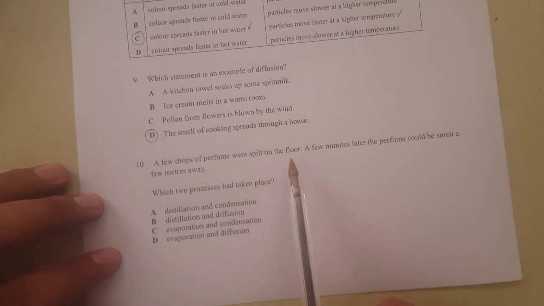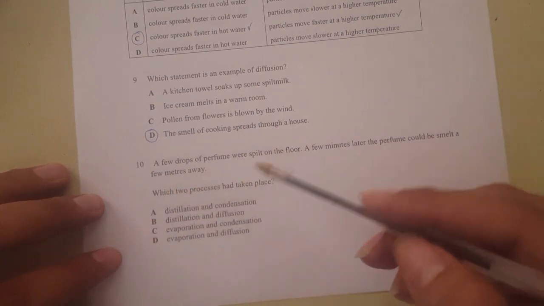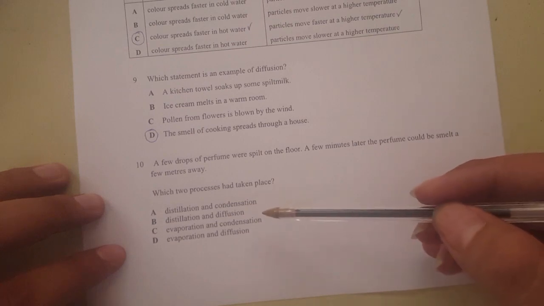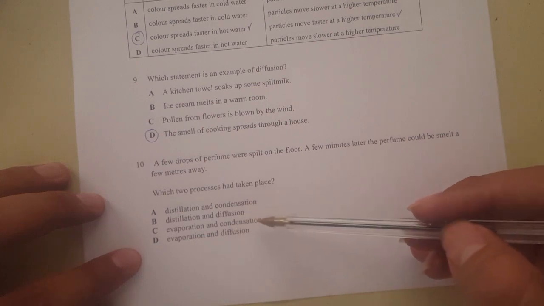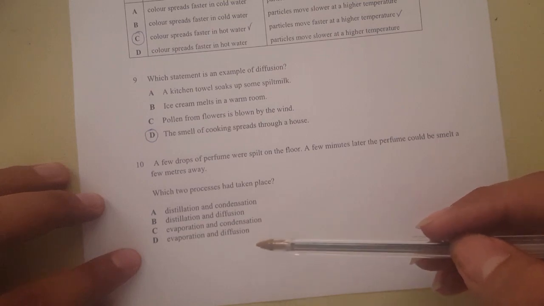Okay, good. Let's see question 10. A few drops of perfume were spilt on the floor. A few minutes later, the perfume could be smelled a few meters away. Which two processes had taken place? A. distillation and condensation, B. distillation and diffusion, sorry, C. evaporation and condensation, or D. evaporation and diffusion. So the right answer here is D.